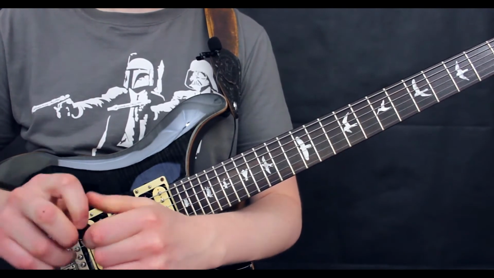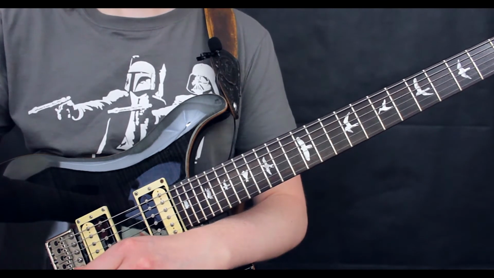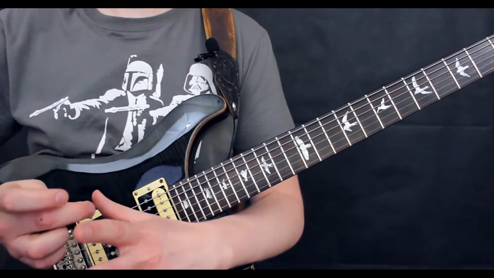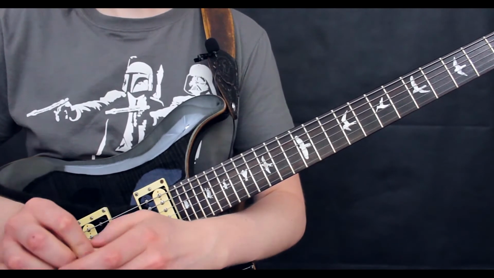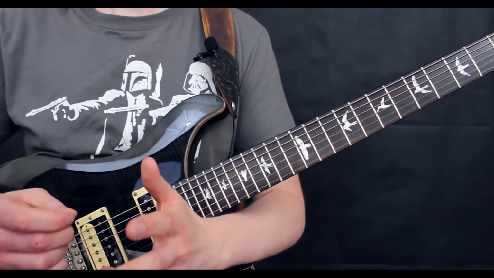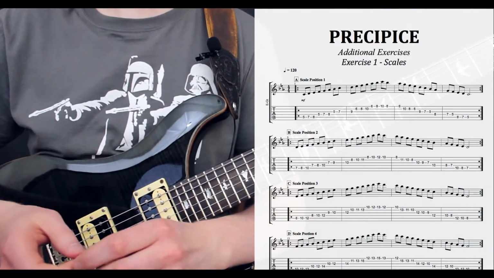Now with that in mind, let's get ourselves familiar with the scale patterns that we'll be using during the song before we take a look at the main theme or the main solo parts. You'll find these scale patterns in exercise 1 of the additional exercises folder in your song pack.